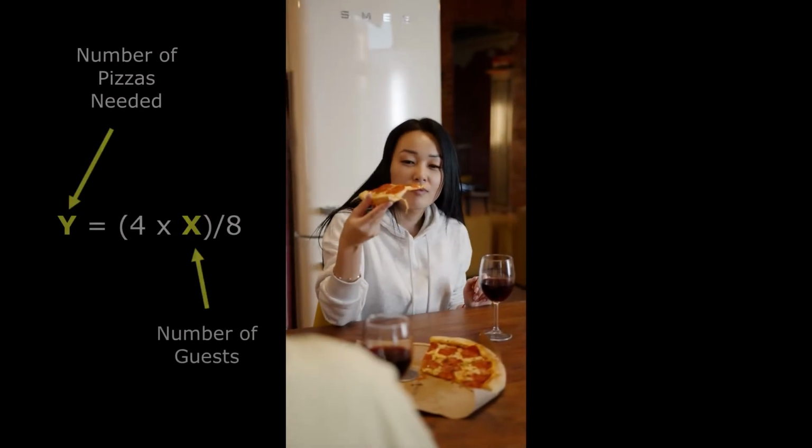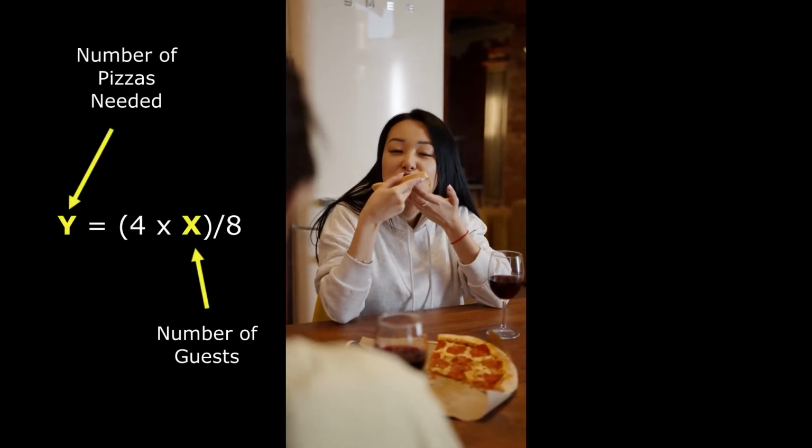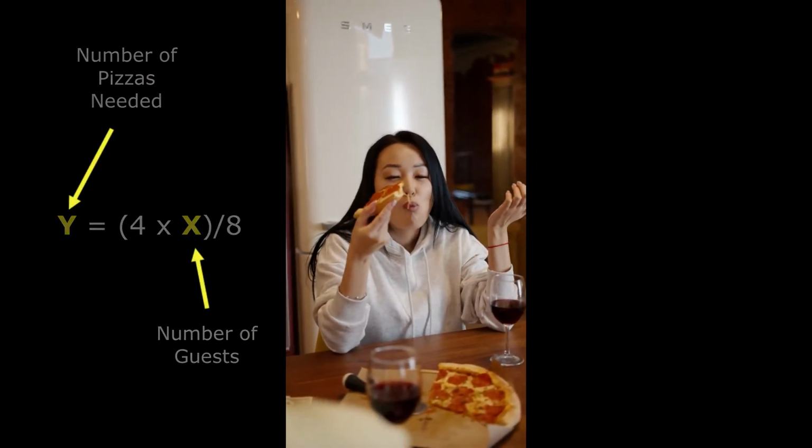We can now use this equation to determine the number of medium pizzas needed for any number of guests.